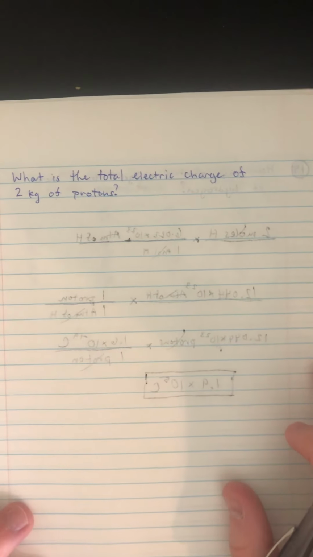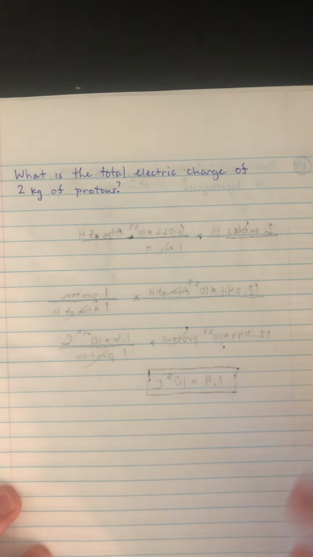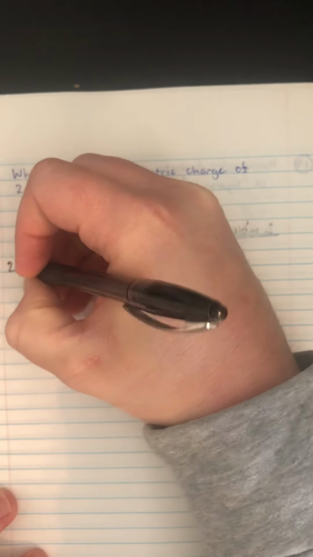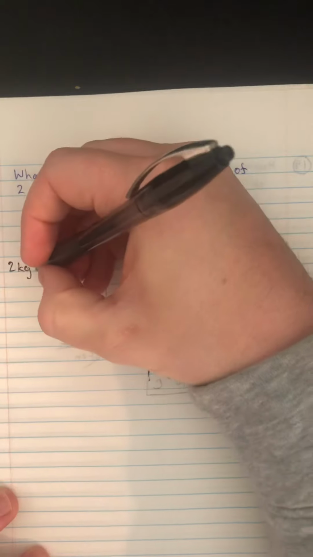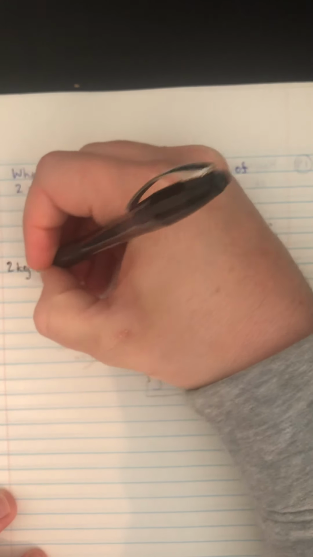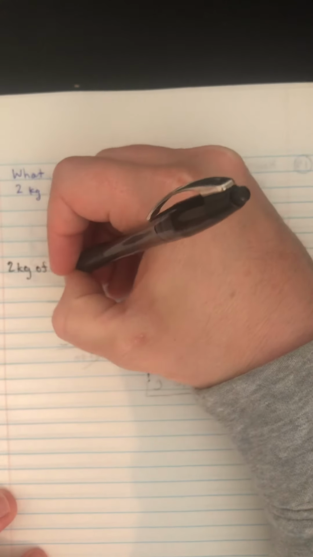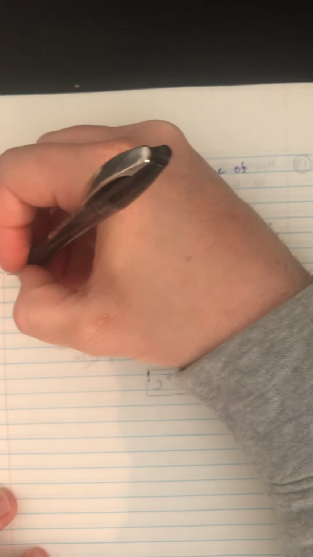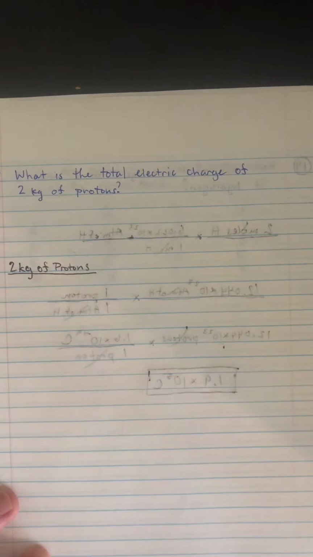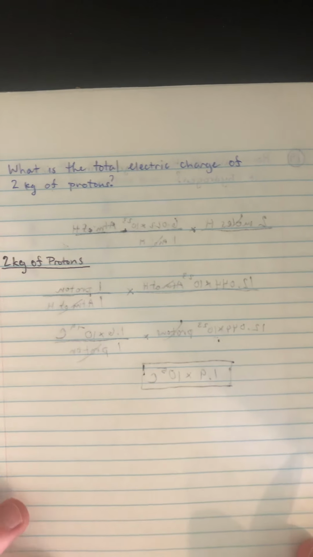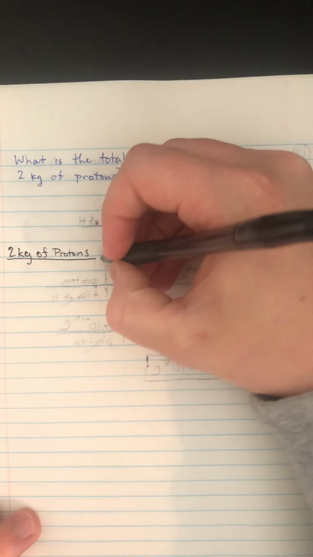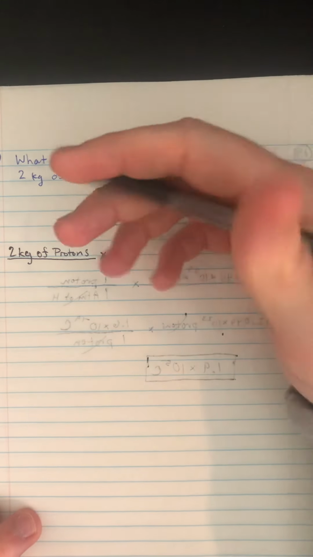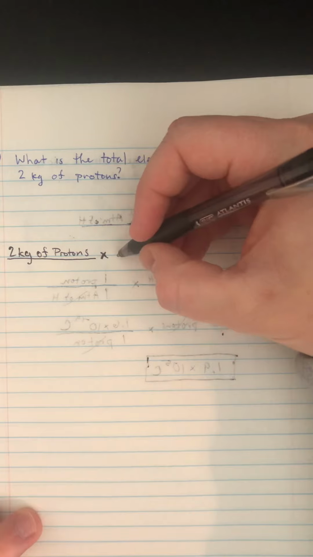What is the total electric charge of 2 kilograms of protons? So this one's a similar type of problem, except instead of starting out with moles, we're starting out with kilograms. 2 kilograms of protons. Again, we want to get to the number of protons so that we can multiply by 1.6 and get the charge. So first thing I want to do is get from kilograms to actual number of protons.